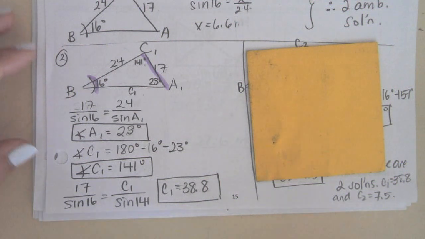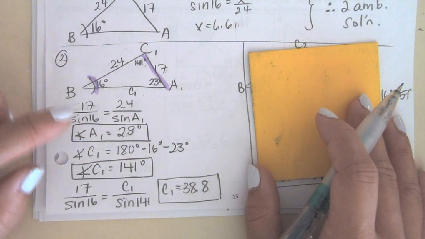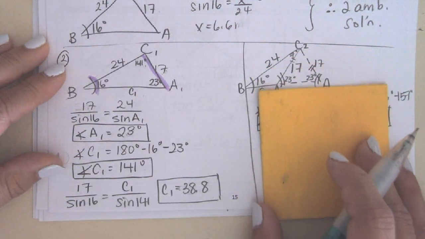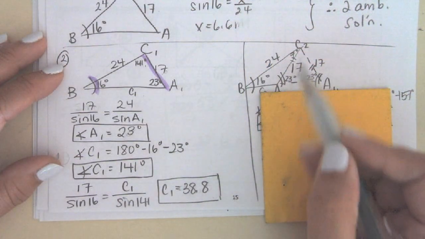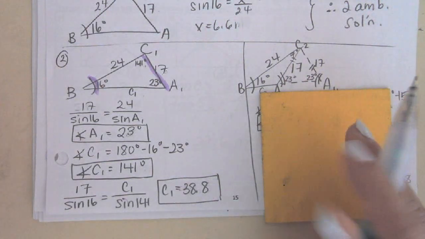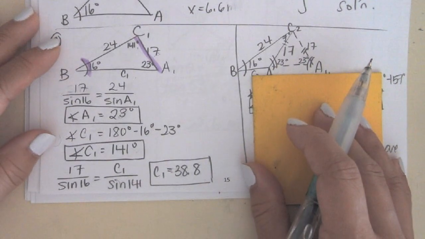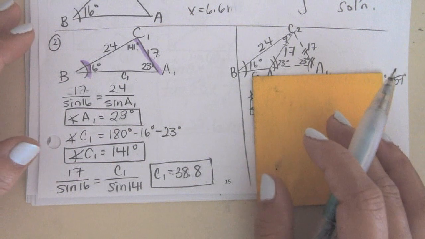Good. Some of you guys are still working on it. When you're finished with this, try and draw your alternate picture of your smaller triangle. See whether you can start off this question on your own. Okay, and then I'll take it up in 2 minutes.